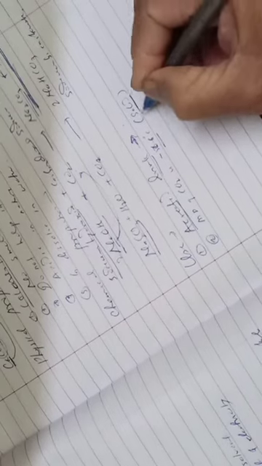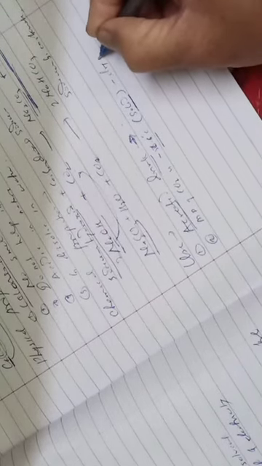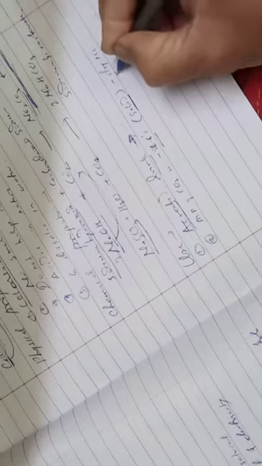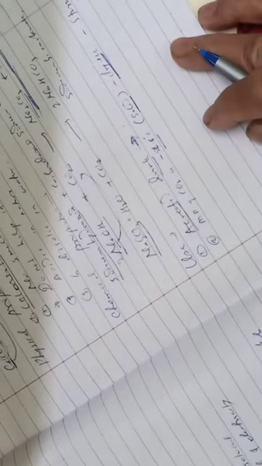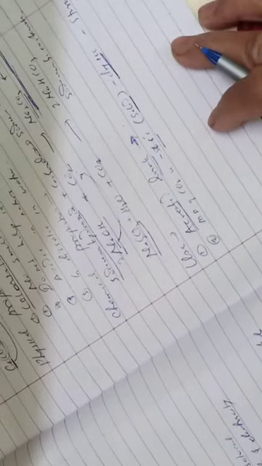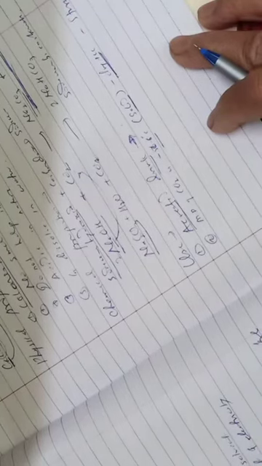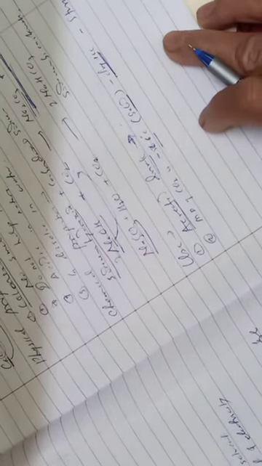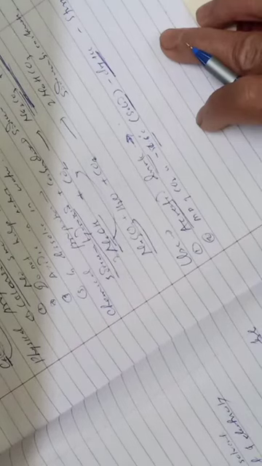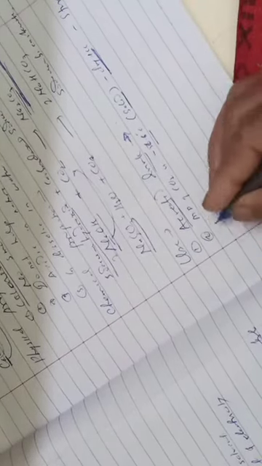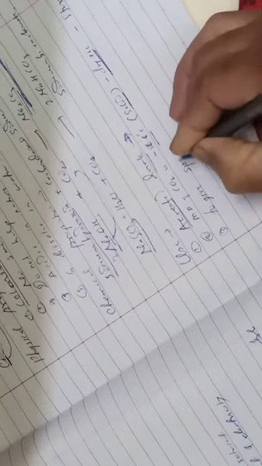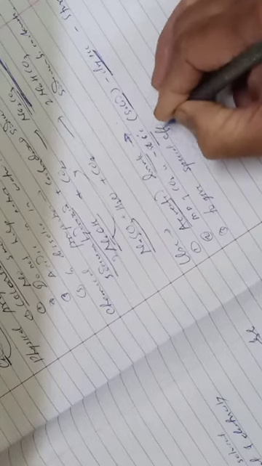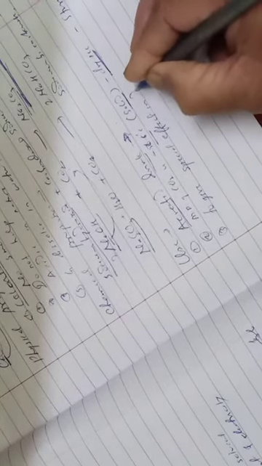This solid carbon dioxide is called dry ice. This dry ice is used in storage. Where is it used? Storage to keep milk and milk products in frozen conditions during transportation. It is also used to give special effects in dramas.